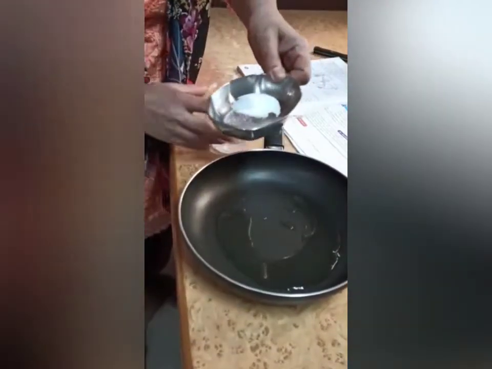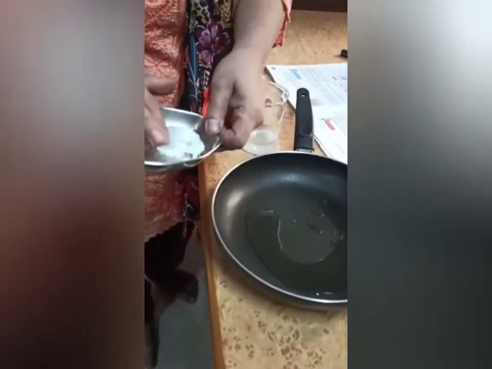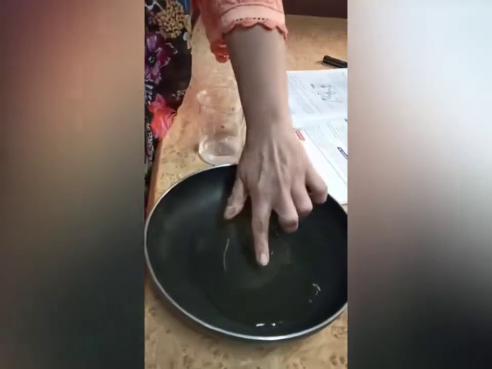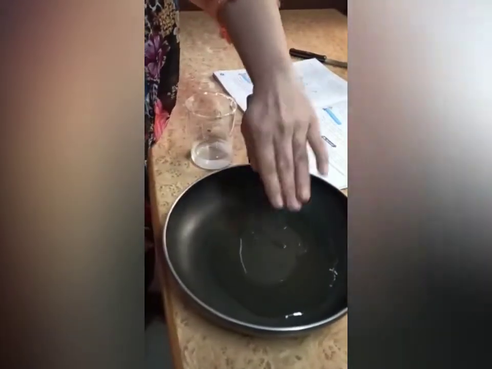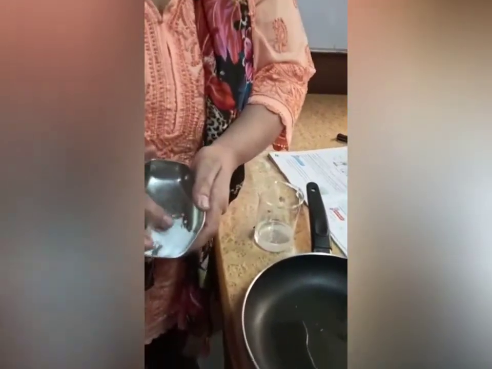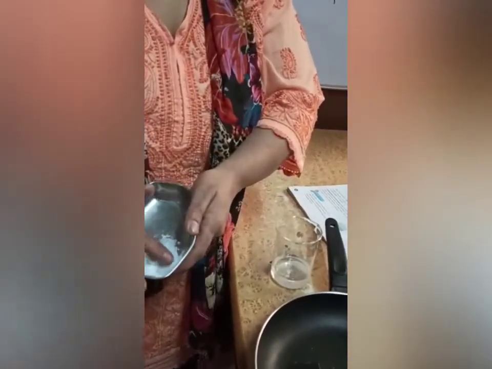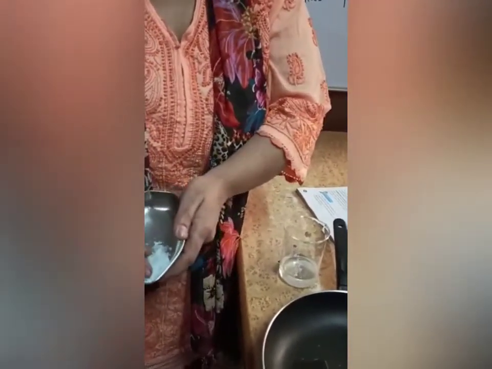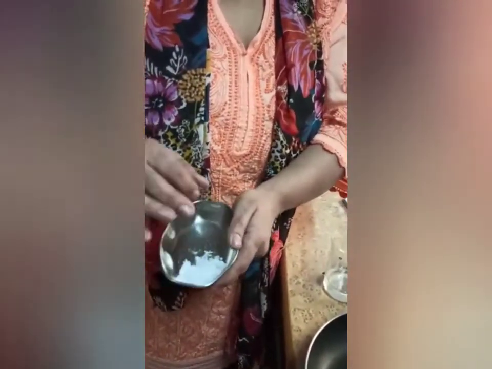A little bit of water will be there, but more or less if I am heating this water for half an hour on the gas or for a longer time, I will be getting salt like this.